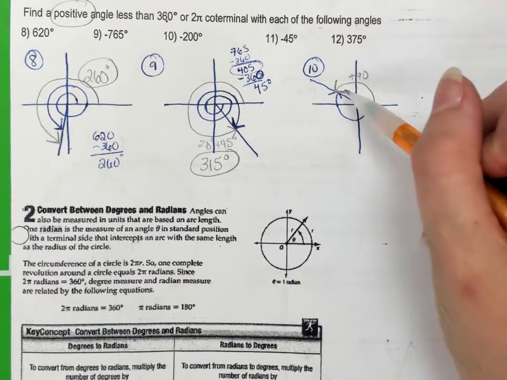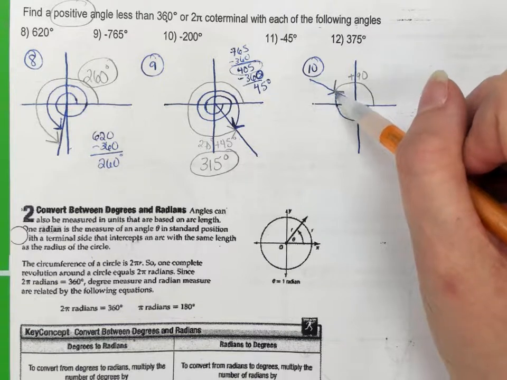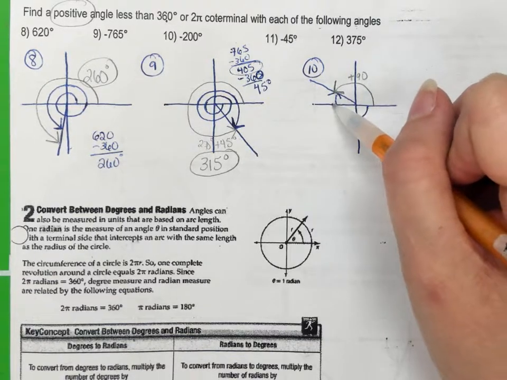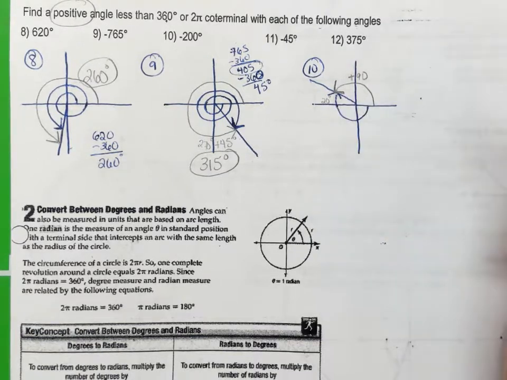All right. So if I'm at 200, how far away is 200 from 180? 20, right? So look back at your unit circle if you need to. Grab your unit circle.